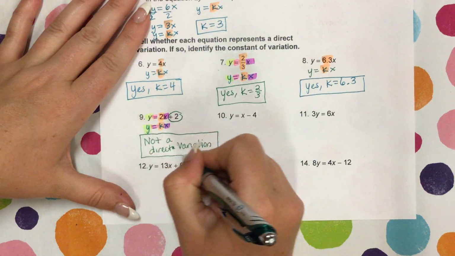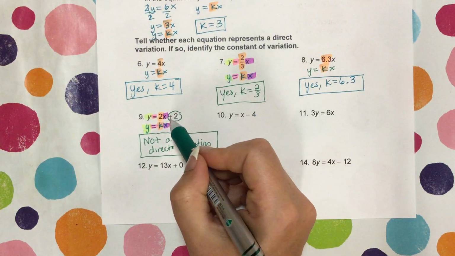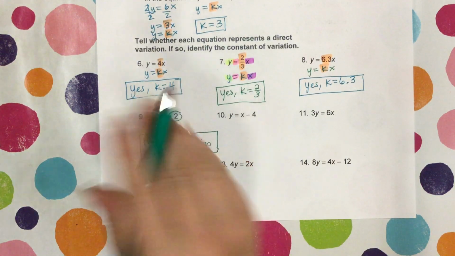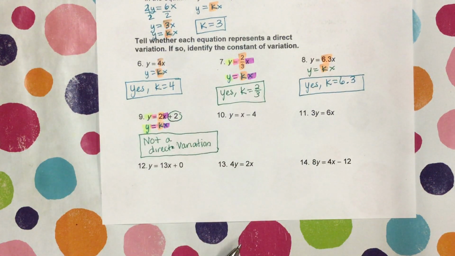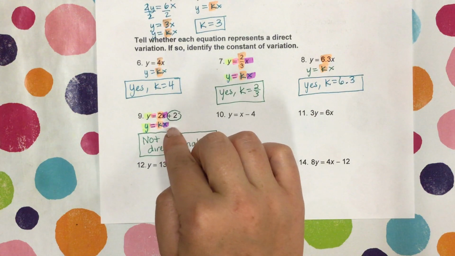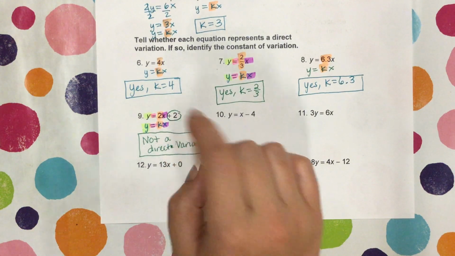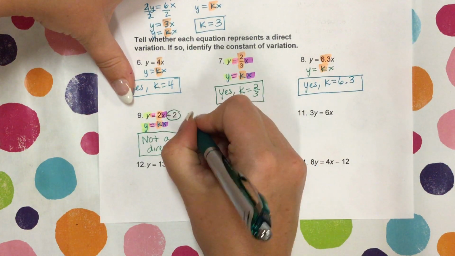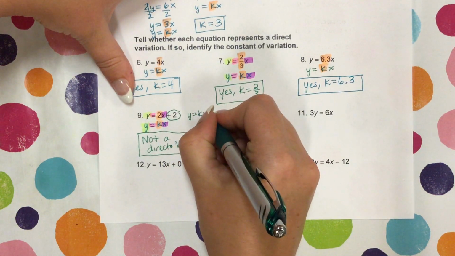So anytime there is a number that's added or subtracted off to the side of this x, you can look at the equation and know it's not a direct variation. Now there is a number. It's very important to understand that there is a number off to the side. The number off to the side is actually y equals kx plus 0.